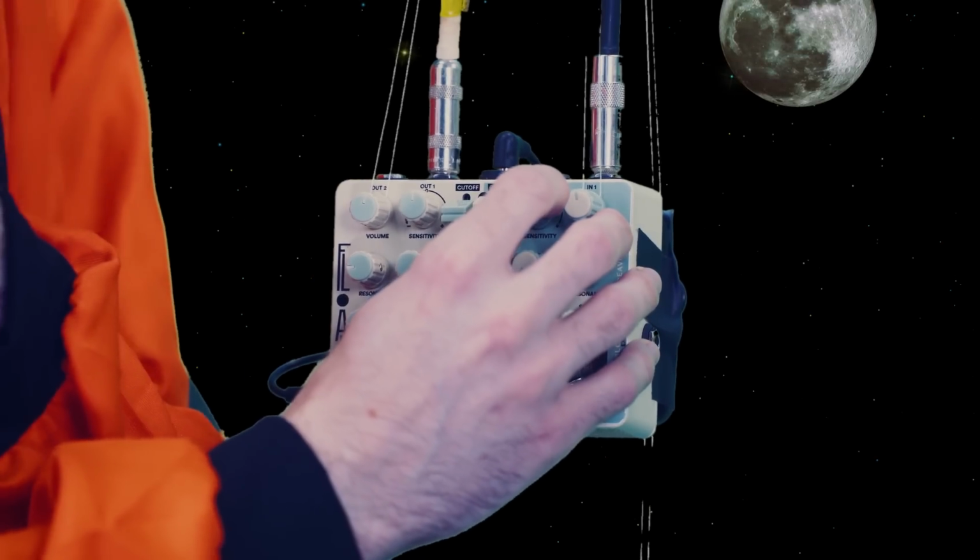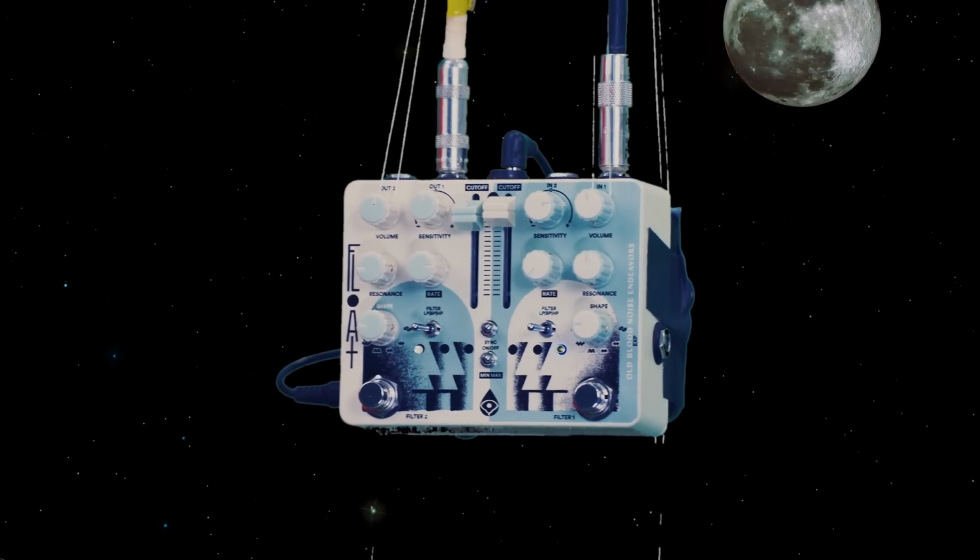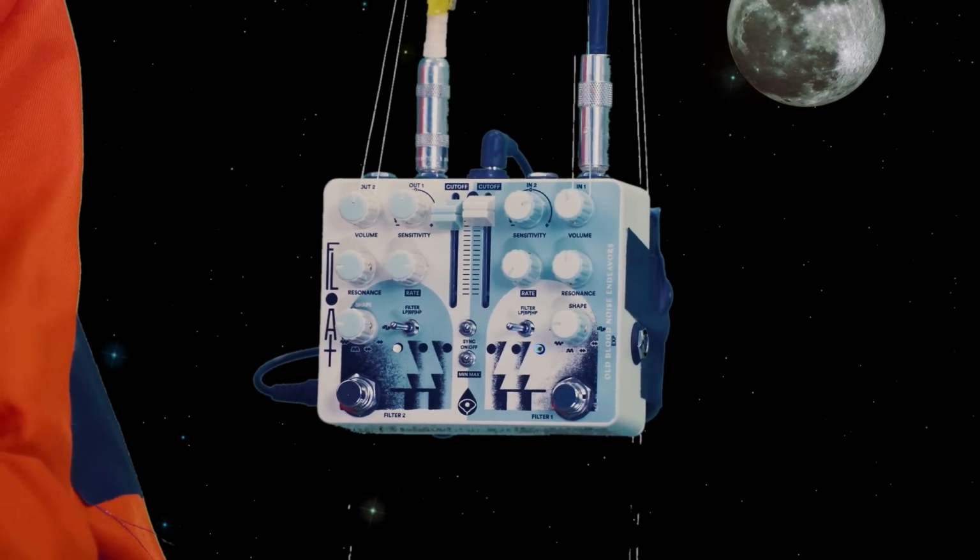So now we're going to look at the envelope element of float. That's all attached to the sensitivity knob. Basically, as we start to turn sensitivity up past noon, we're going to engage the envelope. And depending on the strength of your signal, it'll move toward the maximum cutoff frequency. So it starts at wherever you set the minimum, and then when you play loudly enough, it goes to the maximum. Now, you can reverse that operation if you go below noon.